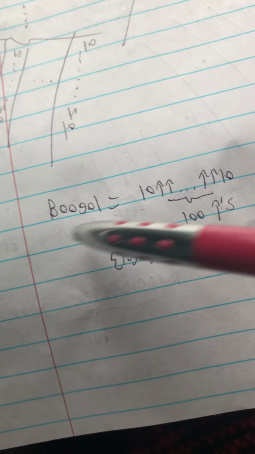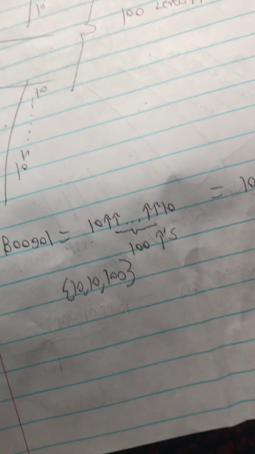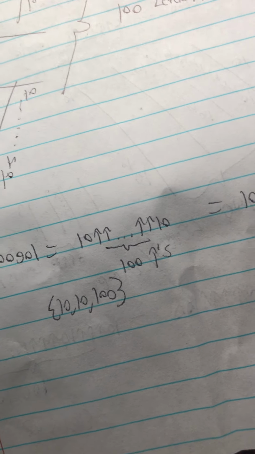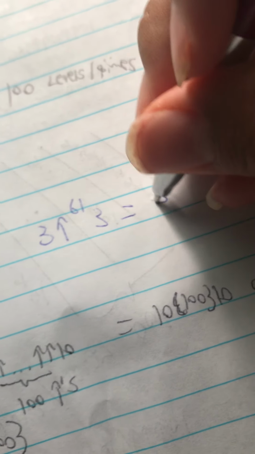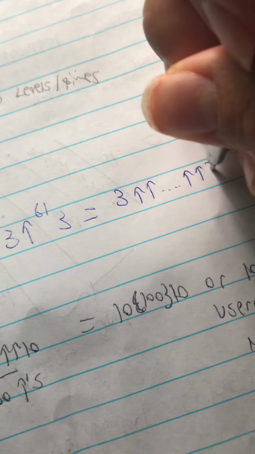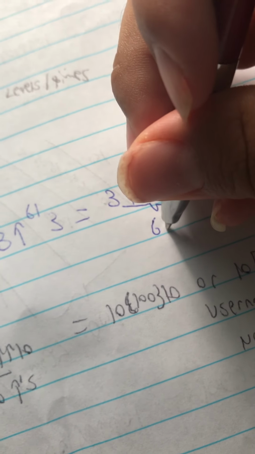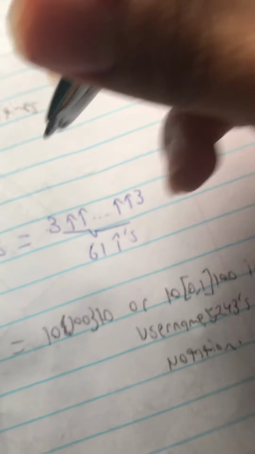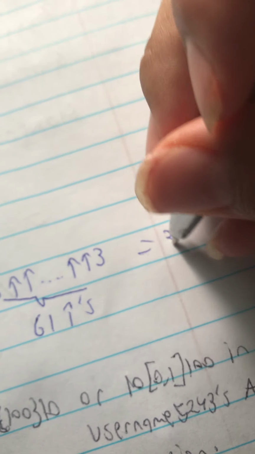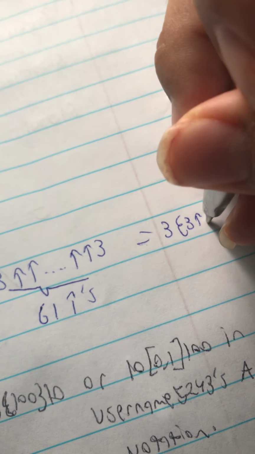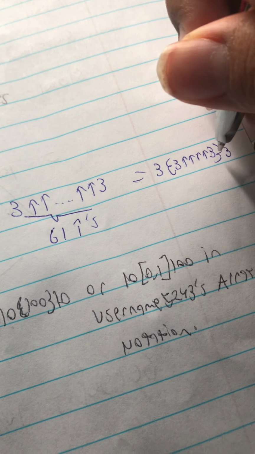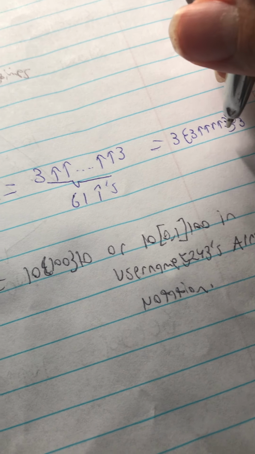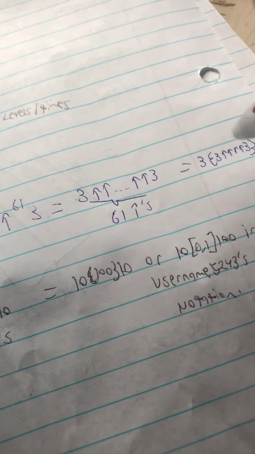This Boogol is a very huge number. It is much bigger than 3 4 arrow 3, but still smaller than 3 G1 arrow 3. That equals 3 arrow arrow arrow 3, with G1 arrows. That equals 3 curly bracket 3 4 arrow 3 curly bracket 3. With 3 4 arrow 3 being a very huge number, the number of arrows here is way bigger than 3 4 arrow 3, and it's also a very huge number now.